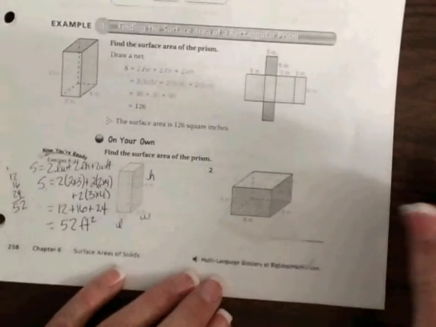Okay, now we're going to do the same thing on number 2.